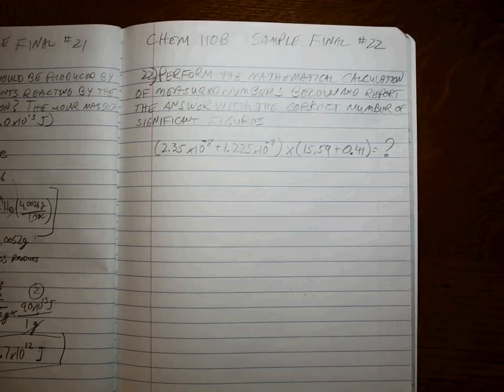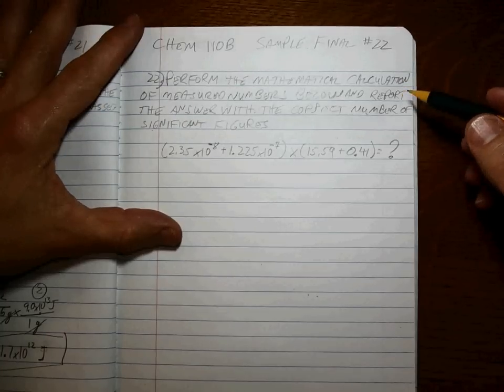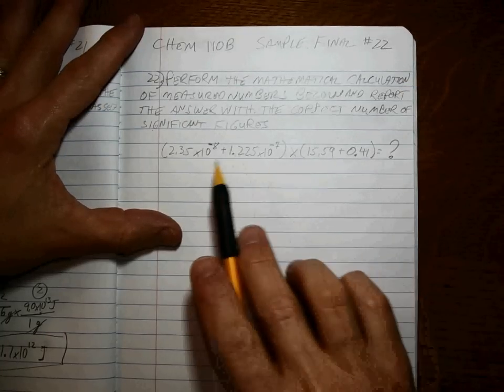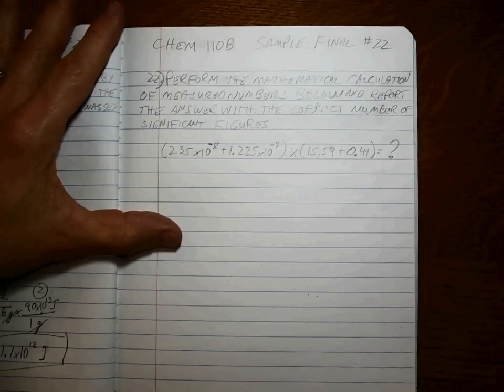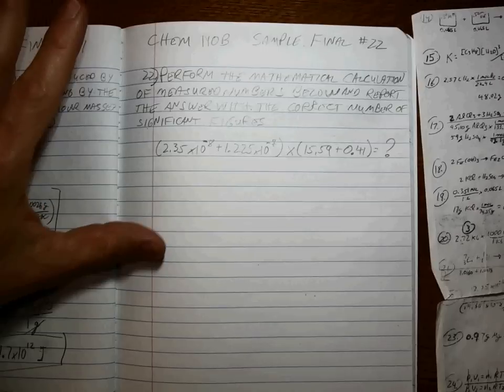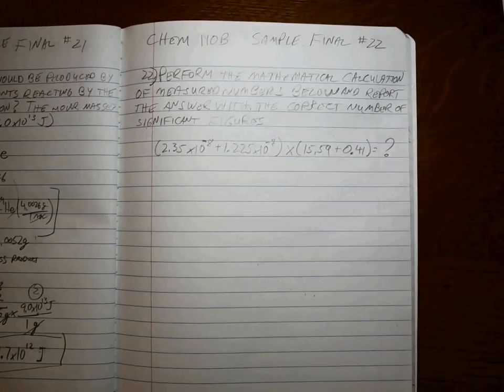Chem 110B, sample final number 22, the old addition, subtraction, multiplication, and division of exponentials, significant figures calculation. Okay, so the first thing to do, the best thing to do, is to punch the whole shooting match into your calculator and see what the raw answer is before you go back and try to figure out sig figs.